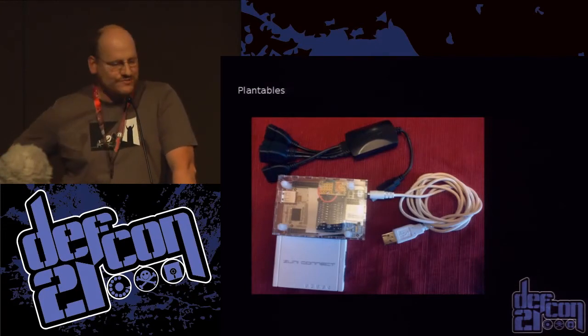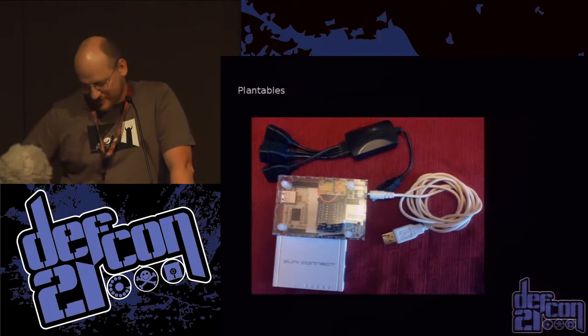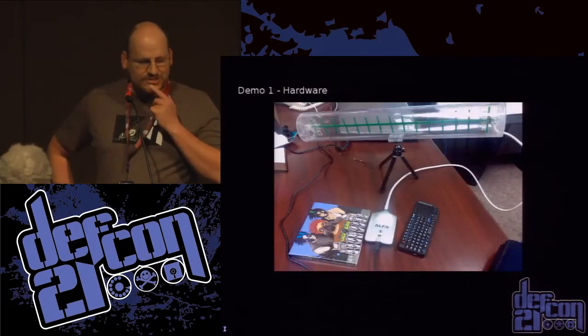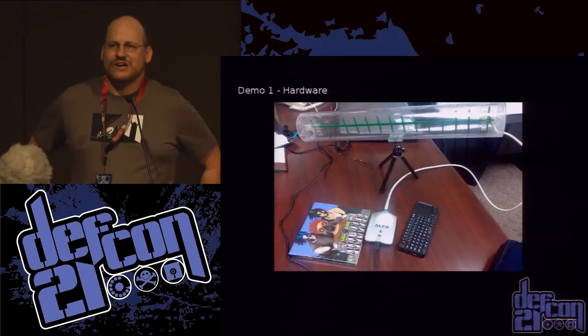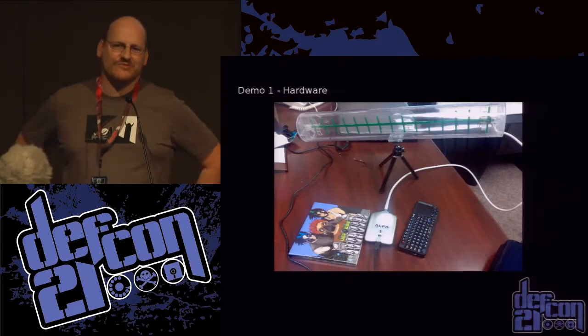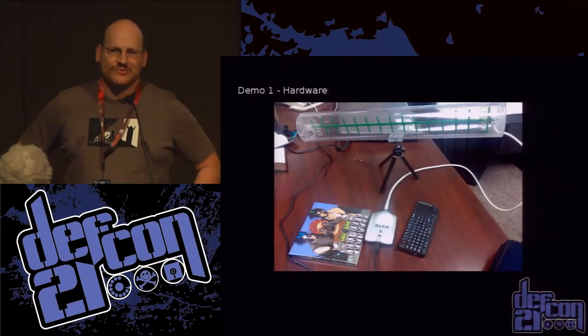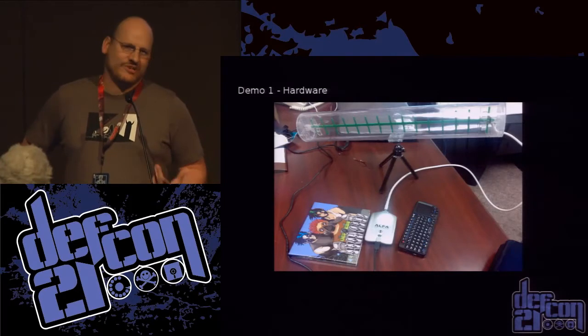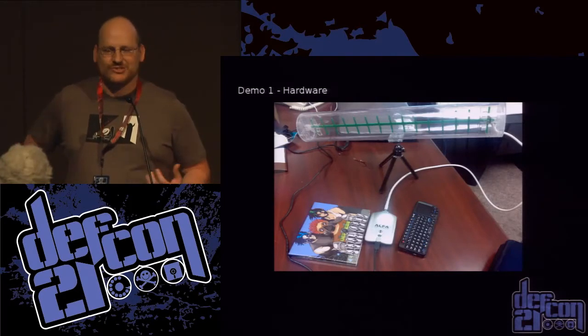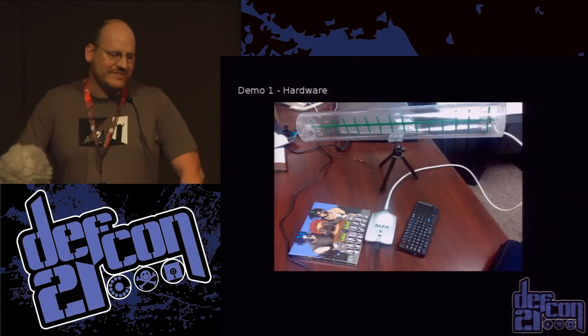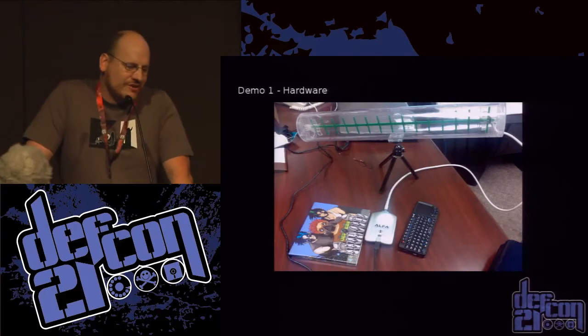Other things you can do, this is just showing you the same hardware in another format. For the rest of the time, I want to show you real quick what kinds of things you can do with this platform, starting with what you can do with just one of these devices, and then what you could do if you take a couple of devices and put them together. So, here's the first demo.